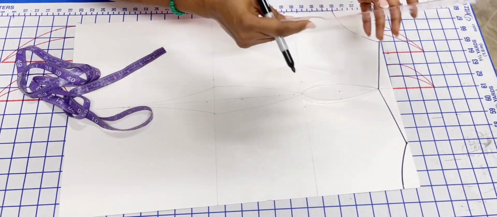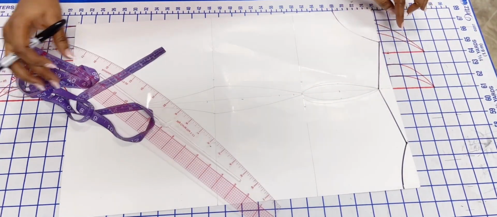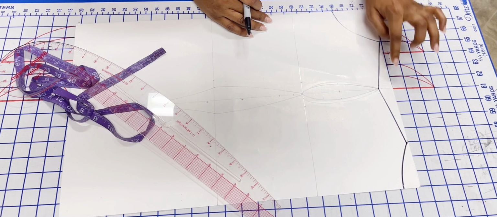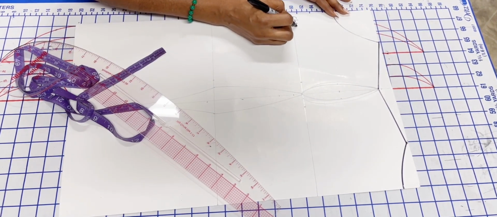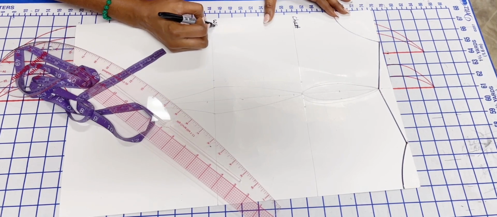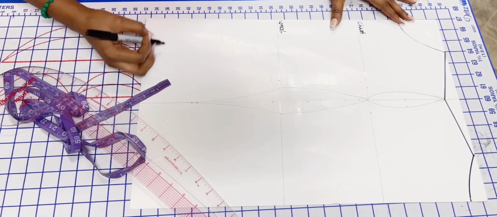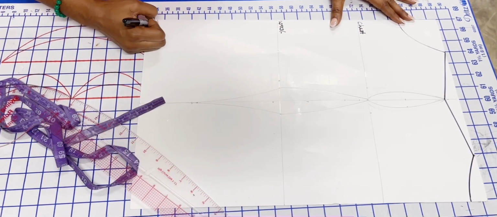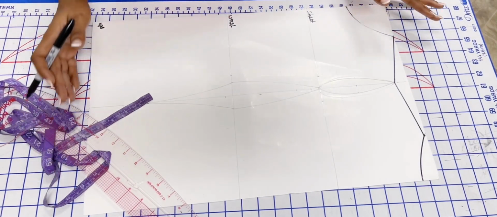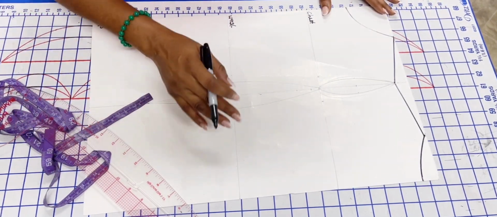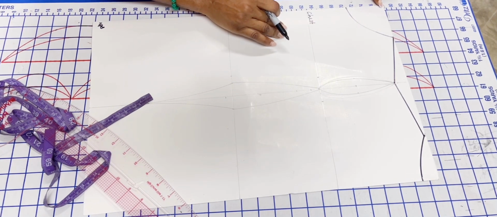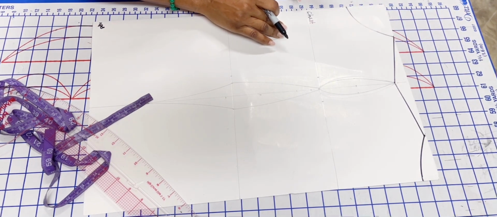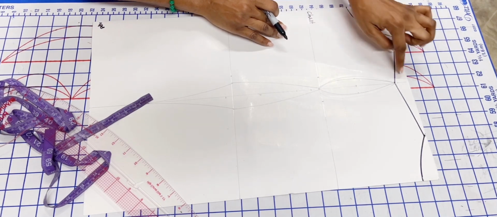So when I did that, I made sure that the distance from here, from my shoulder, was the same on my chest line. I'm going to label, this is my chest line, this is my waist, and this is my hips. And the length of the dress, of course. So on my chest line, I made sure that the distance from here to here, which is my shoulder measurement, was the same here on my chest line.